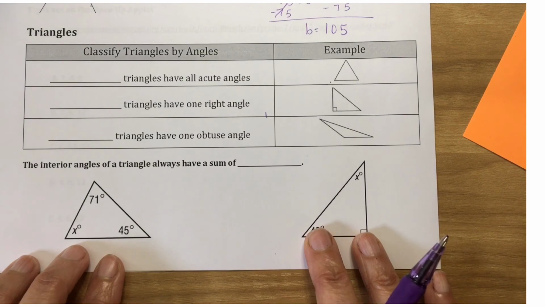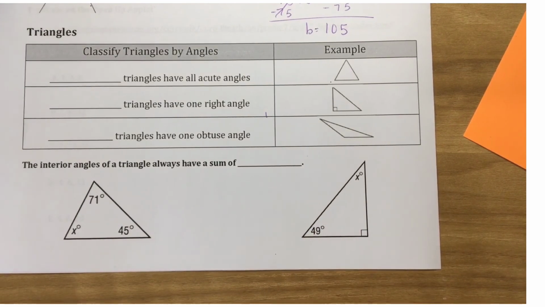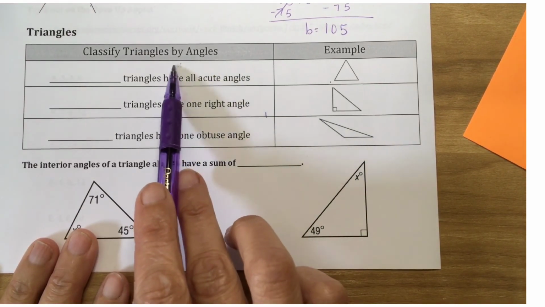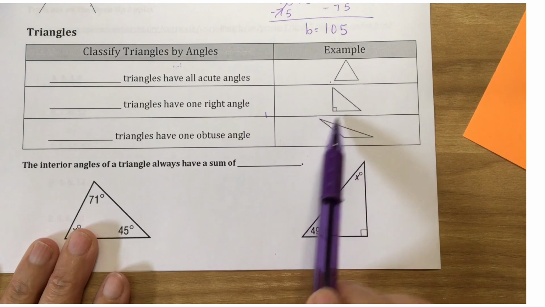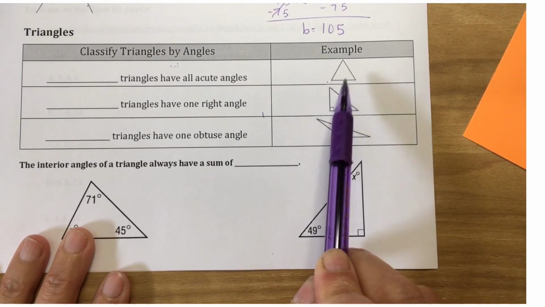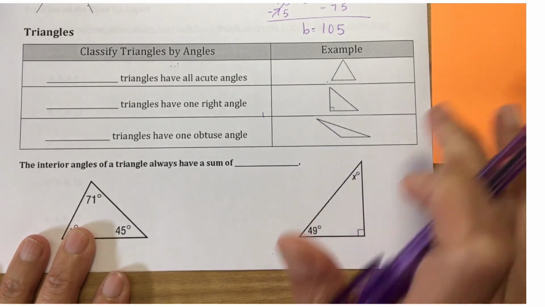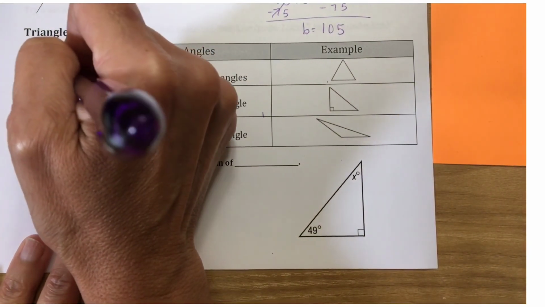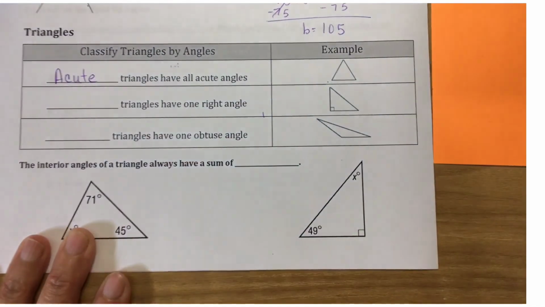And the last part here on our triangle. So we went over the different types of angles. And when we classify triangles by their angles, we're looking at special angles here. So this first one, if I classify it by its angles, then I'm looking at 3 acute angles. So this is an acute triangle.